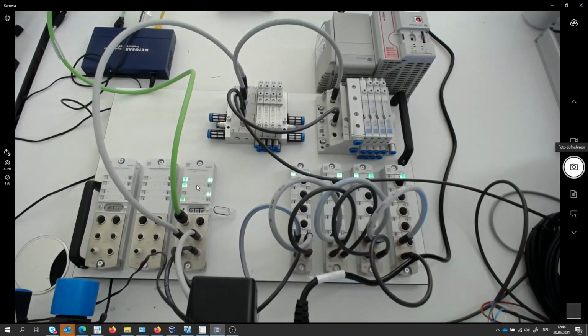Here is the node. Then we have V2G and MPAL on the left side. And on the right side, we have some API modules.